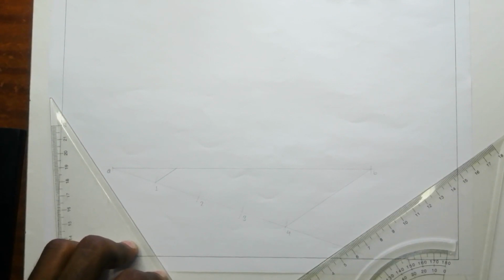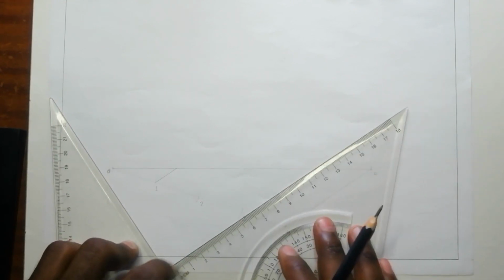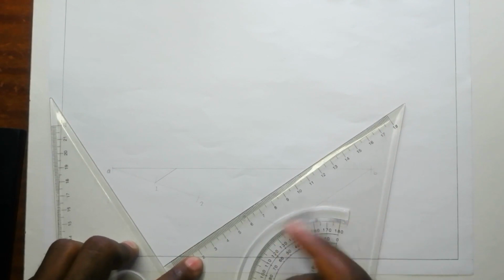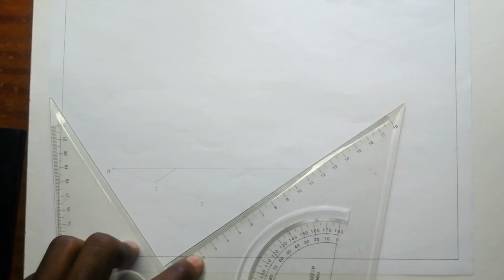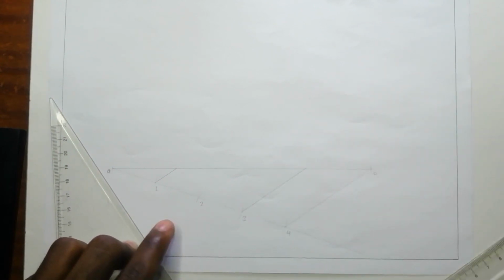Then we're going to count the number of steps equal to the next ratio. Our next ratio is 2, so we count 2 steps forward. We go 1, 2, and then we draw a parallel line to 4B like that. And then we count the next ratio.